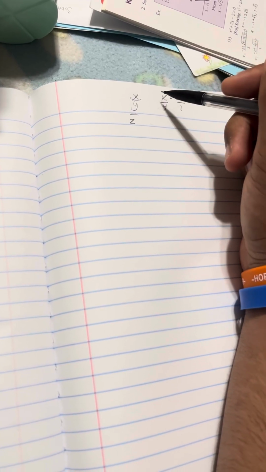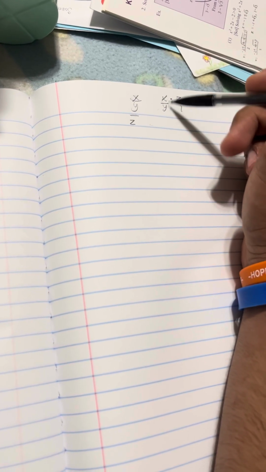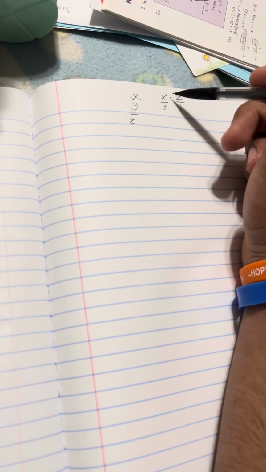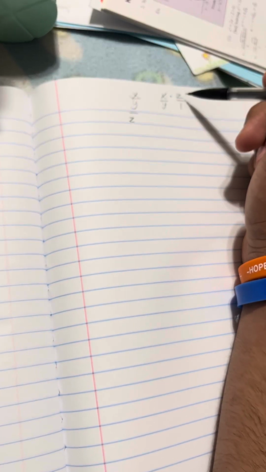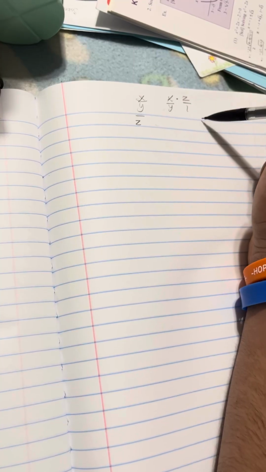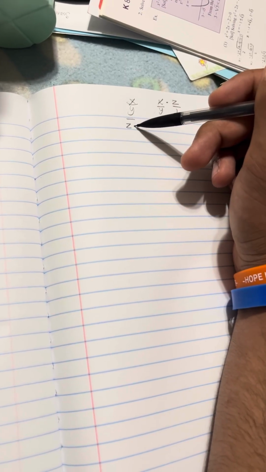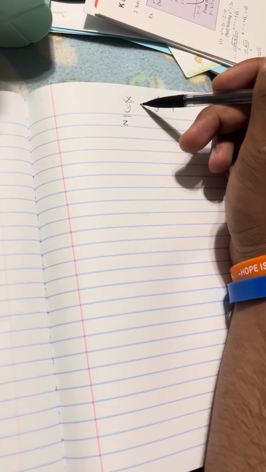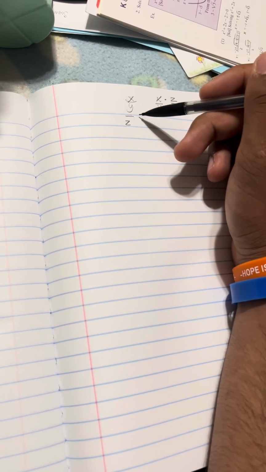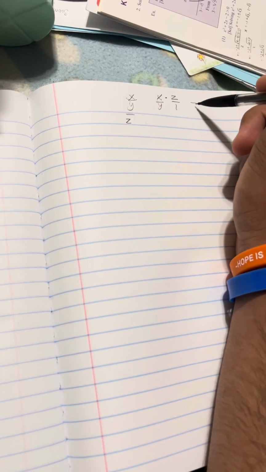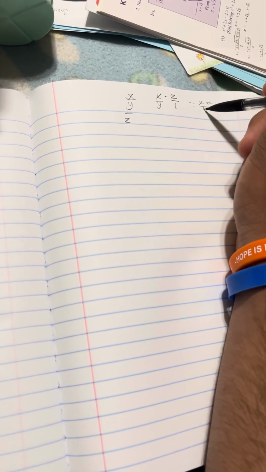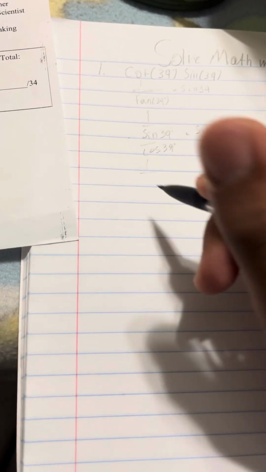Because x over y stays that division problem it is. Well, this is just going to be times z over 1 because we're bringing that z up there. That gives you xz over y. Yep. So that's what we're doing up here.